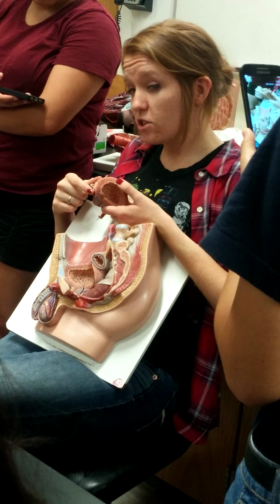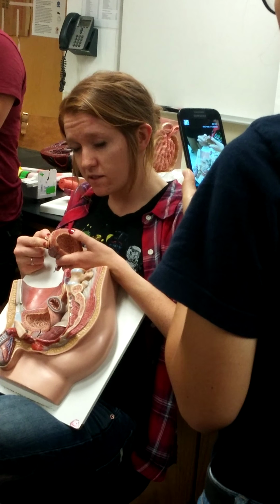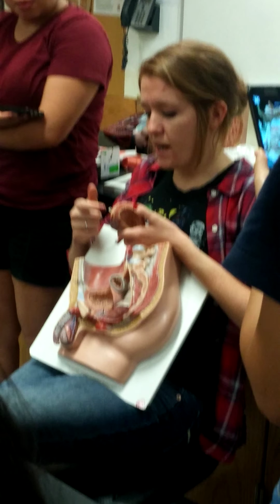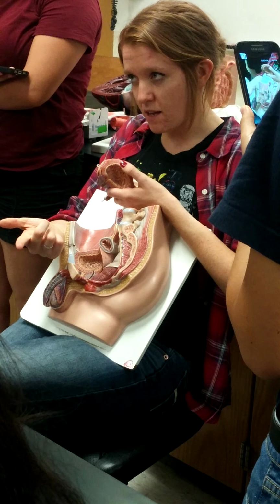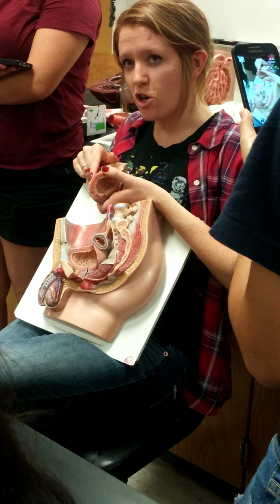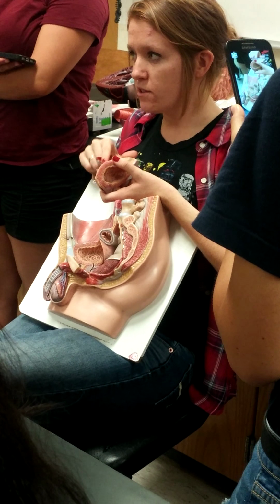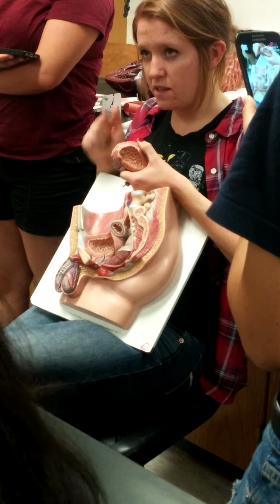The seminal vesicle squirts seminal fluid into the vas deferens, and once it does that, then we have semen. Okay, so semen is actually sperm plus seminal fluid. So if we're in vas deferens, there's only sperm traveling in vas deferens. But once you go past the seminal vesicle, then you've got semen.